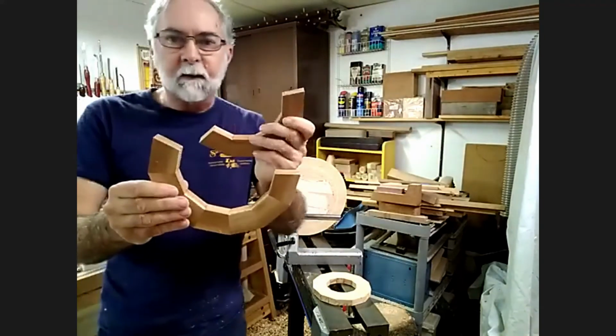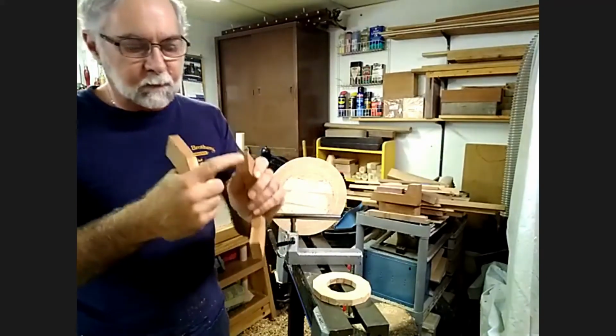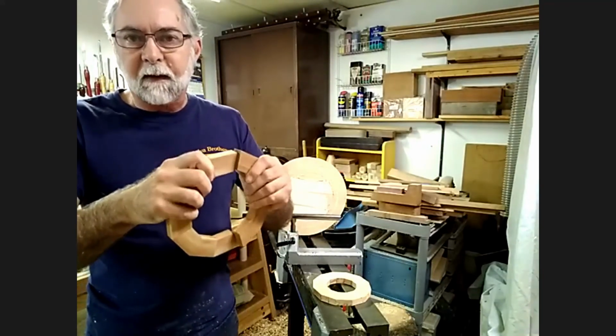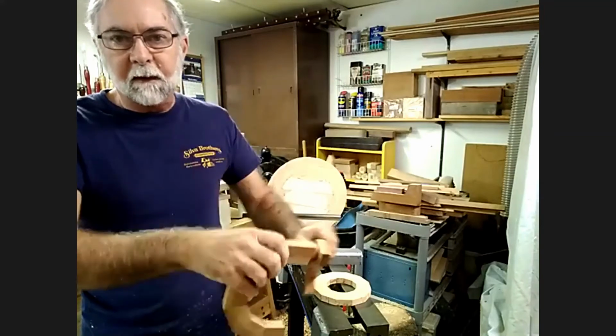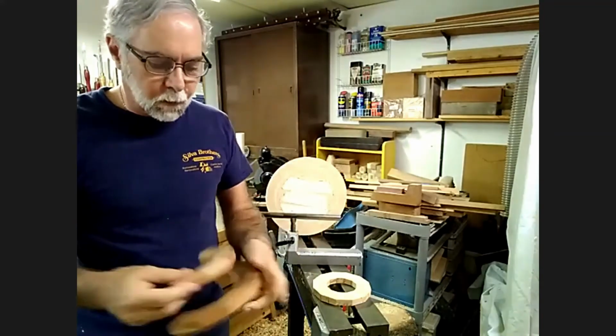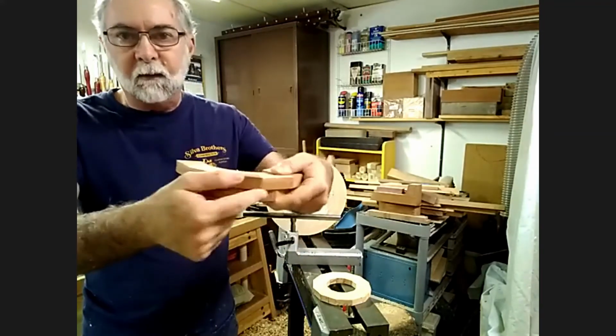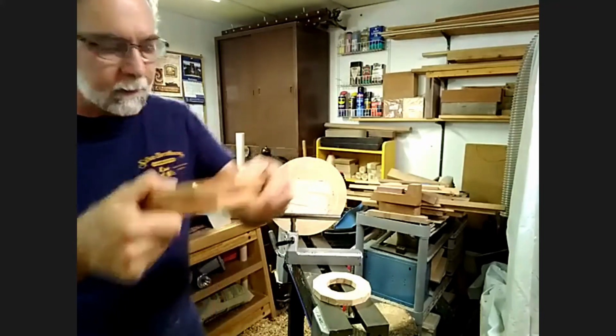And I ended up with this. You're gluing end grain to end grain, so it's not a very strong joint. When it landed on the floor, it just broke apart. Once you glue two rings together, you overlap the joints, then you've got a nice strong joint.